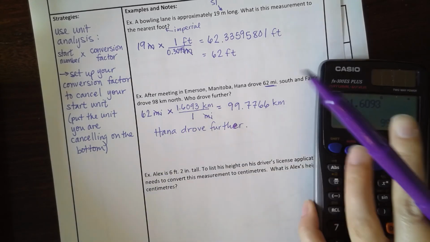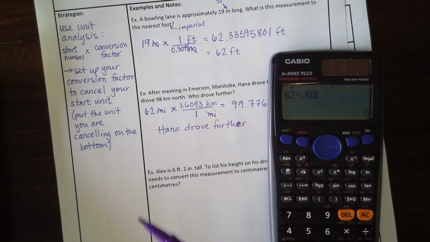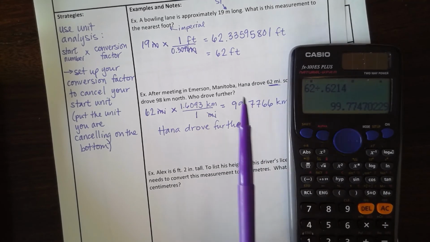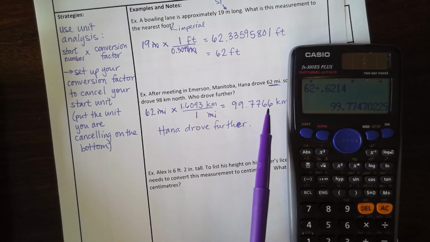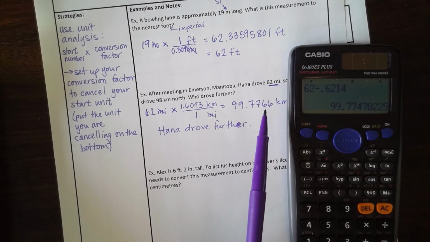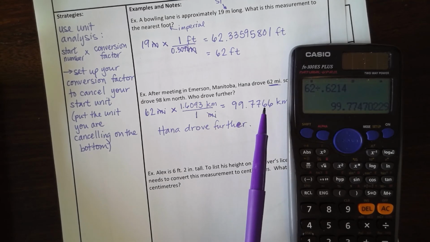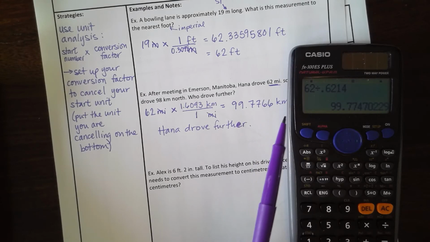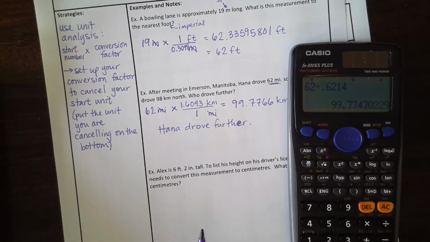Well, actually, let's put that in our calculator. 62 divided by 0.6214 is 99.7747, which is a slightly different answer than we got here, if we go down to 4 decimal places or even 3 decimal places. That's okay. Again, because these are approximate conversions, we're going to get approximate answers.